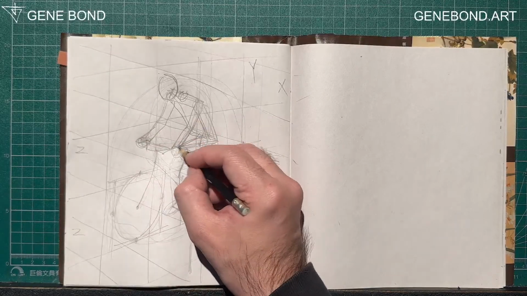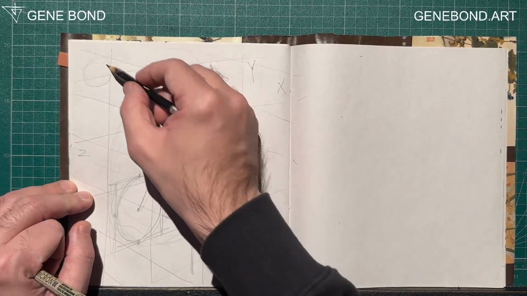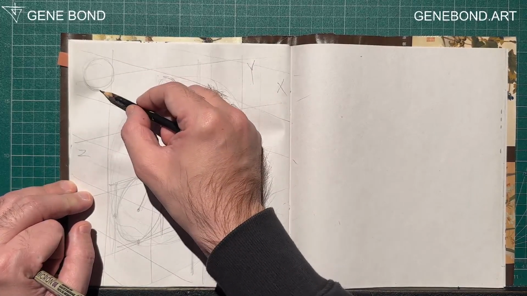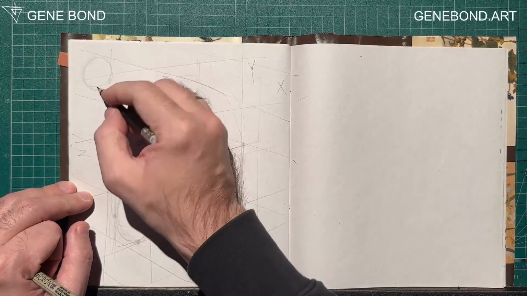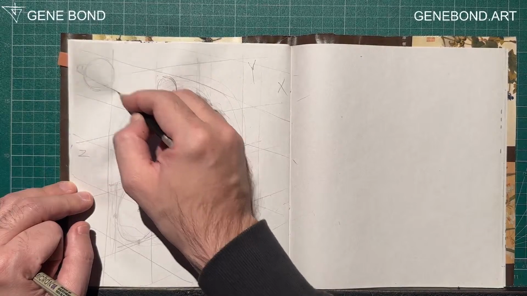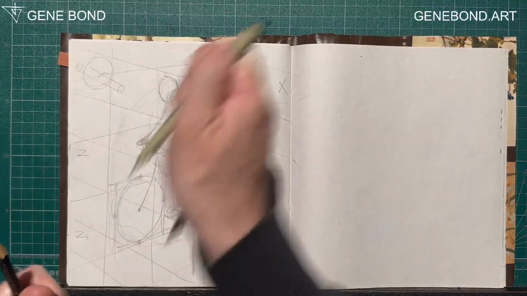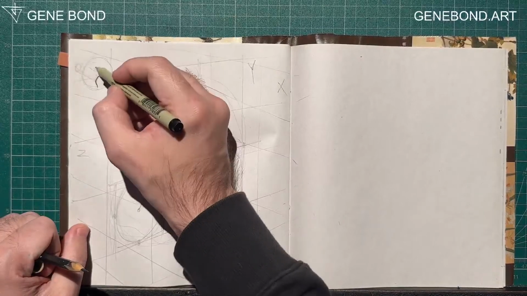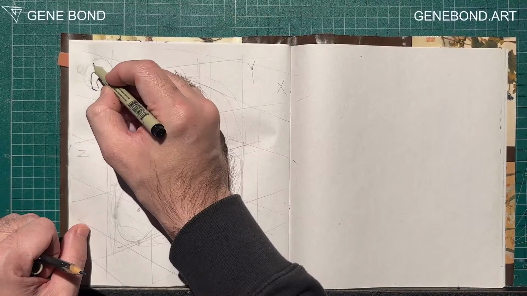So maybe let's say it's this kind of handlebar. So then also, you see, first is just the area, the shape of a fist, right? And then I can say, okay, if the handlebar goes like this, then it will be one kind of grip.